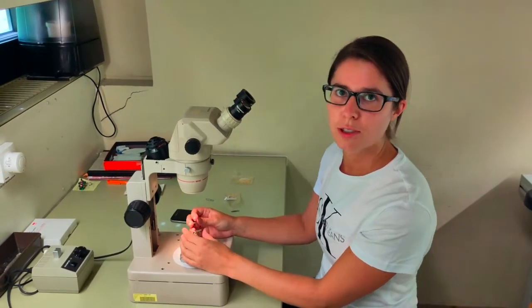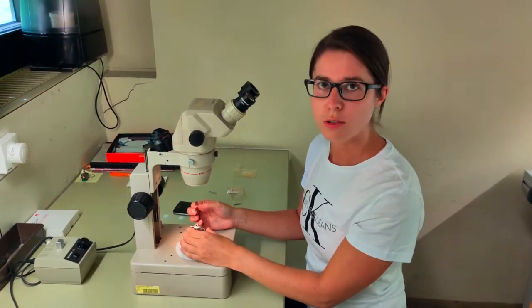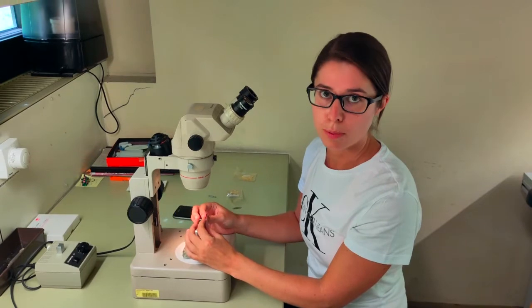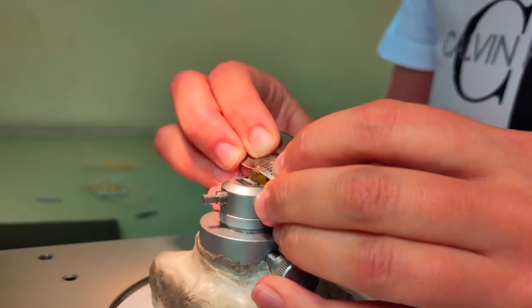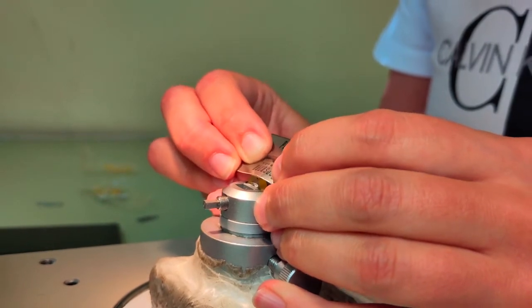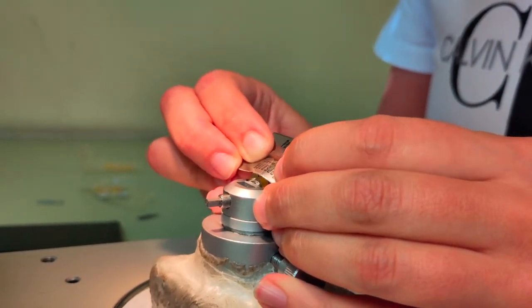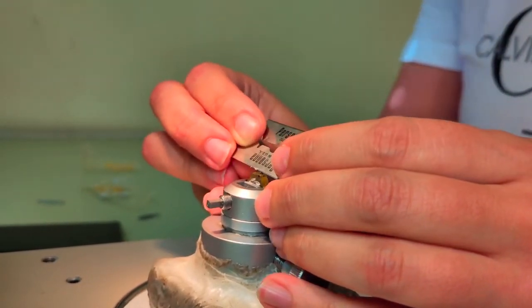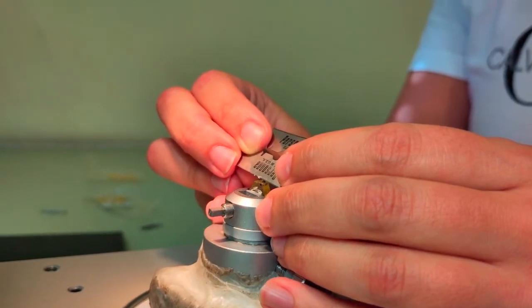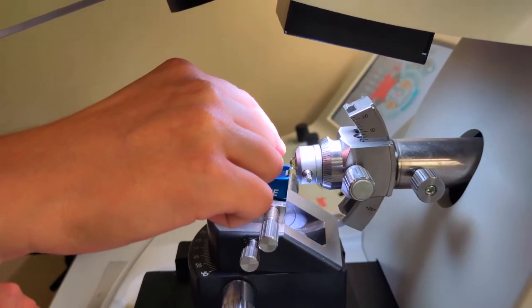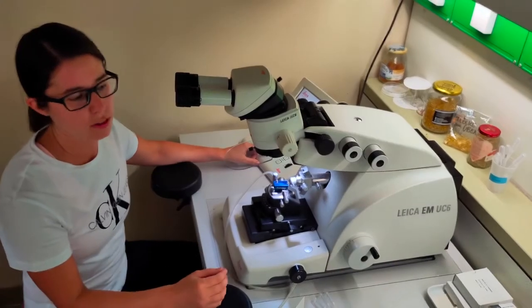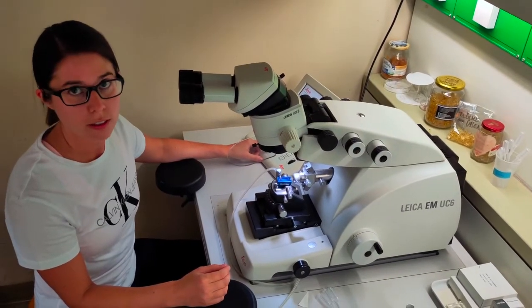In order to be able to cut this resin block with the ultramicrotome, we first have to trim it. Therefore, we take a razor blade and trim the resin, which is too much. And in the end, we should get a trapezoidal form, which only contains the sample itself. After the block is trimmed, it is put here in the ultramicrotome to get cut with a thickness of about 70 to 90 nanometers.